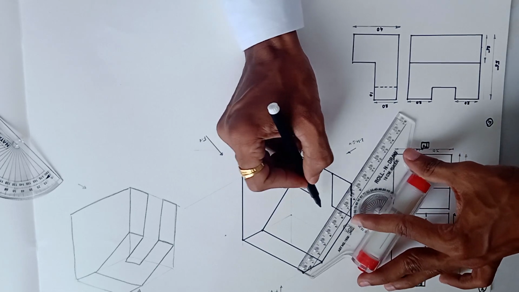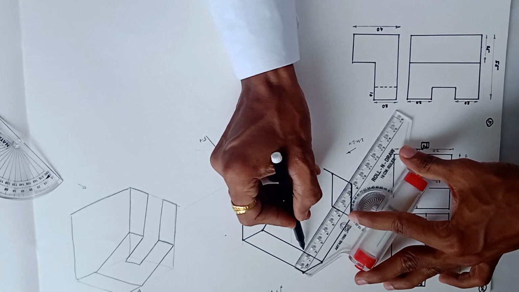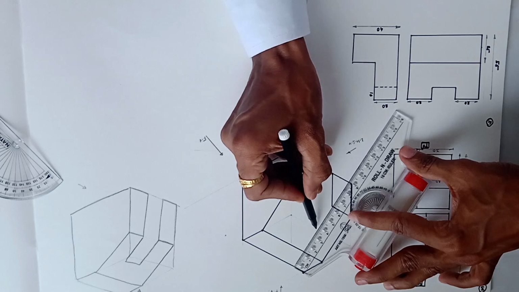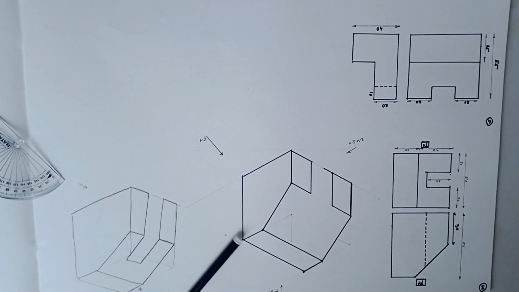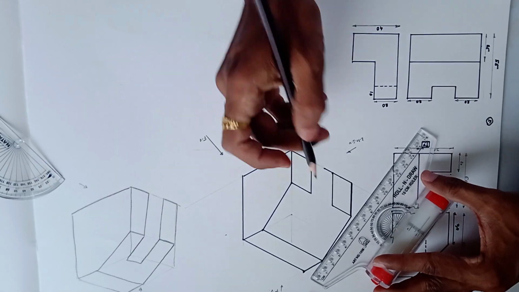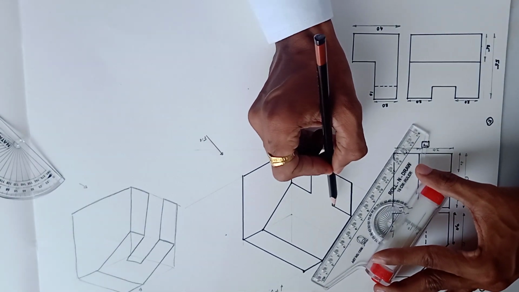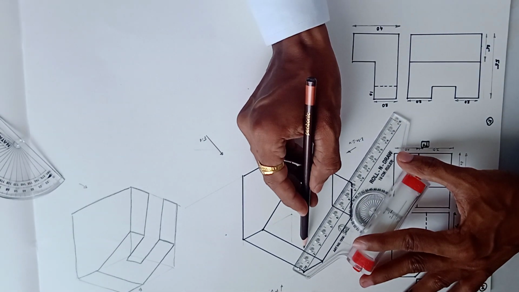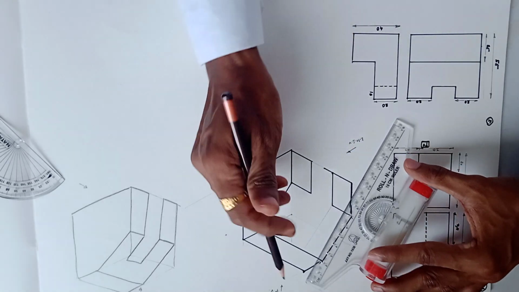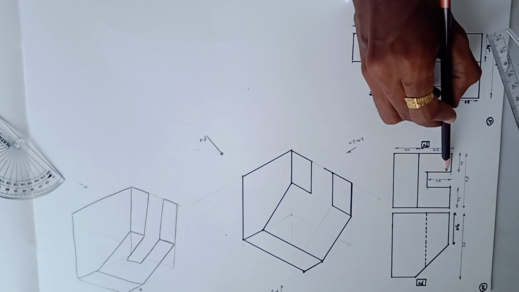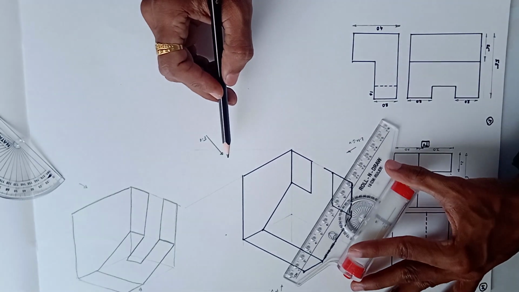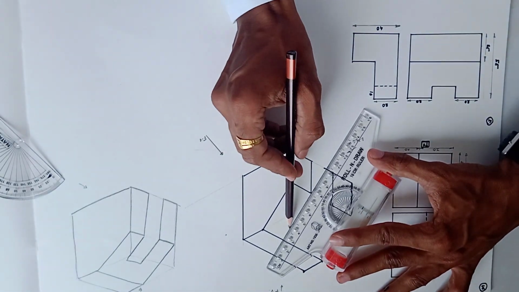Now draw the parallel line from this corner. Now from this corner first draw one thin line, because we do not know the exact length corresponding to this 20 mm. Okay. And again from this corner draw one thin line.